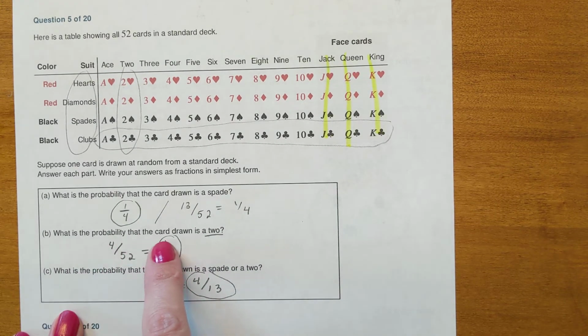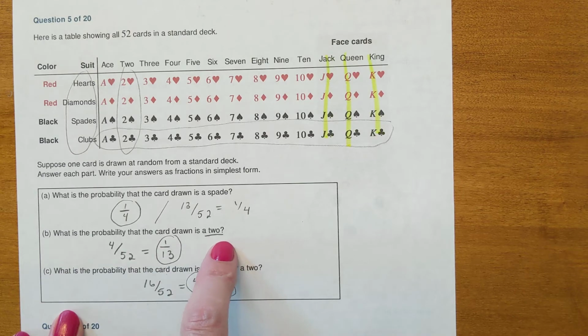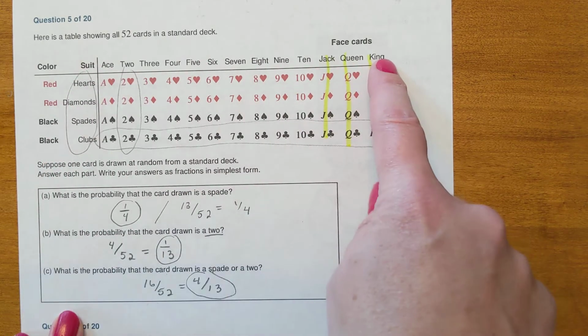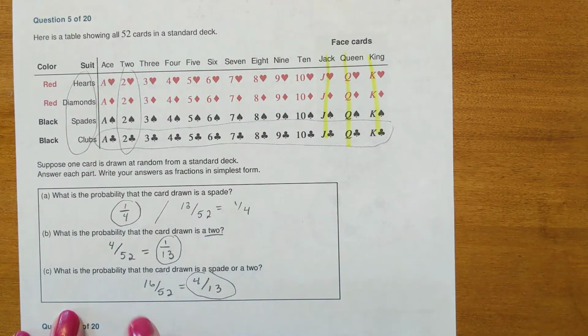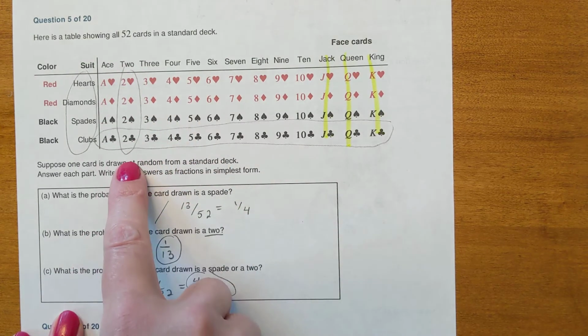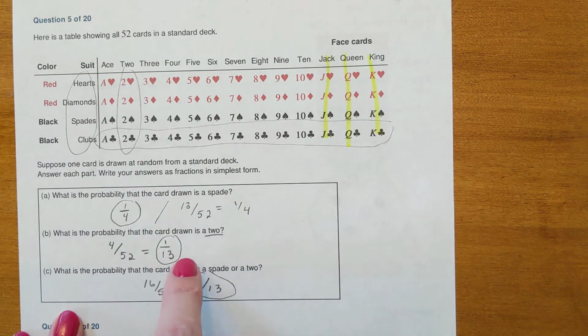Next one, what's the probability of the card being a 2? Well, that'd be 1 out of 13 cards in a suit. Or if you want to, you could say there's 4 2s out of a total of 52 cards, which is also 1/13. Next one, what is the probability that the card drawn is a spade or a 2?